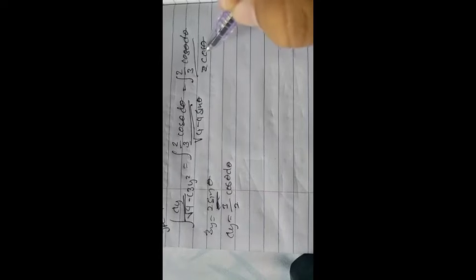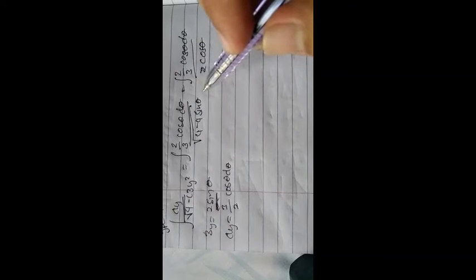Then we're going to simplify this part. This will be integral of 2/3 cos theta d theta over 2 cos theta. Then simplify it.